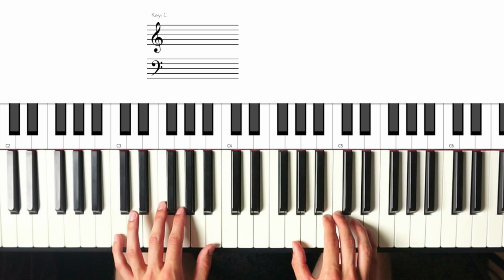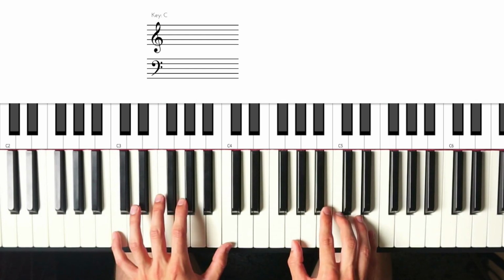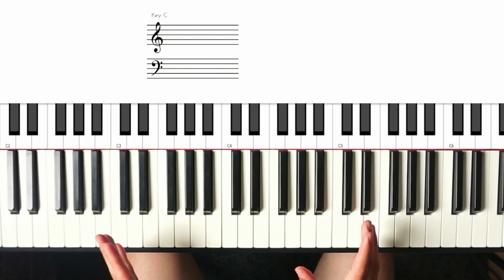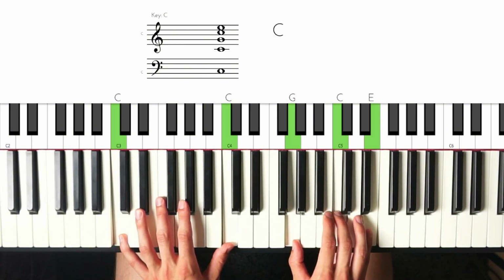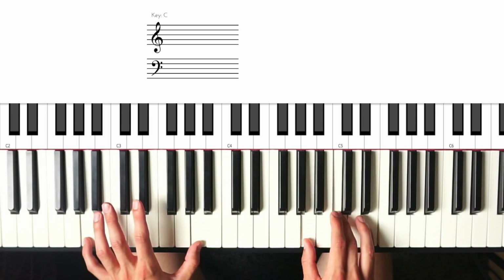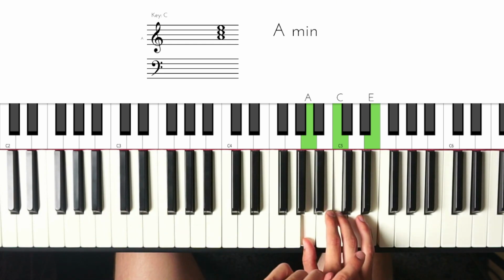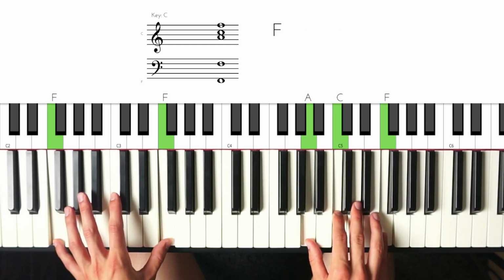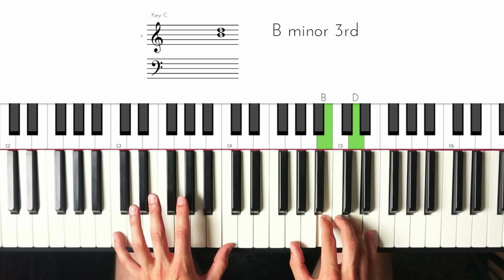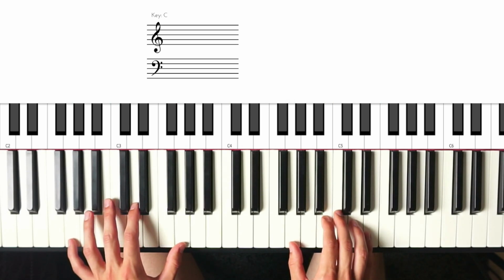Now remember, this is our 1, 5, 6, 4, and so 4, 1, we repeat, we have our plagal cadence here, 4, 1. Now let's take a look at the second progression. We also start with C in second inversion here. For our next chord, we go up with the thumb in the right hand to A minor. Then you already know the next connection between the chords. We go up with the pinky to F, F major in first inversion, and then we have G major and back to C.